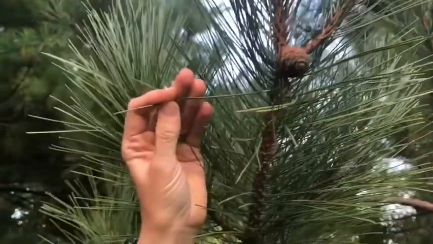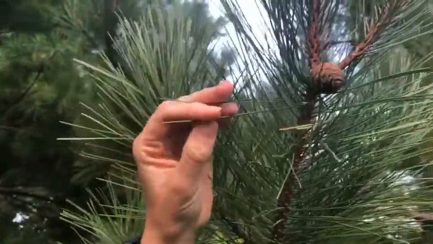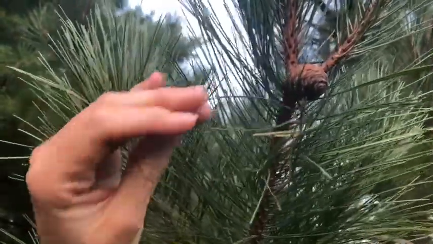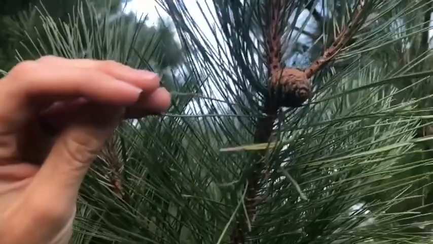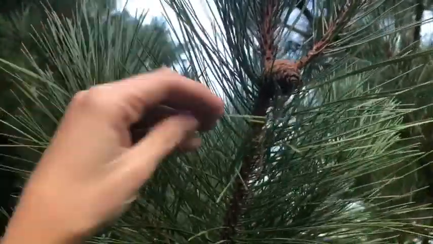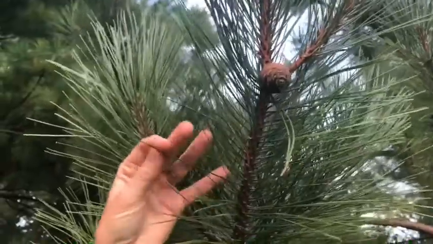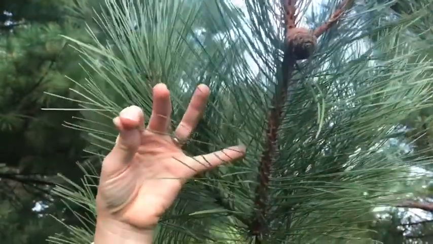Here we have that nice red pine, and if you can tell, I have one of the needle bundles in my hand, and it's just those two needles in each group, and you can see how long those needles are too. This one's about 5 to 6 inches long here.